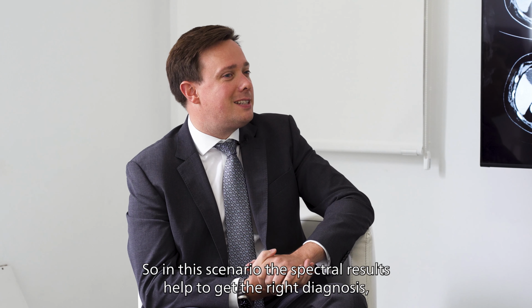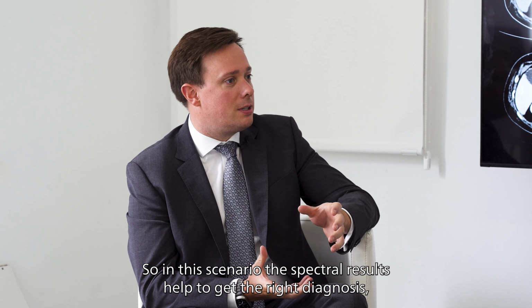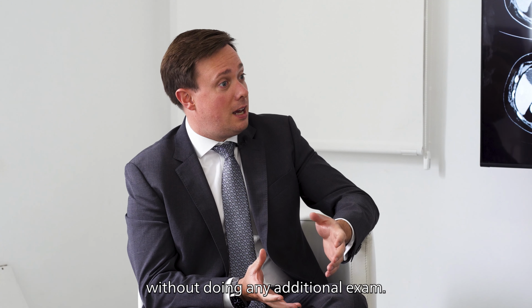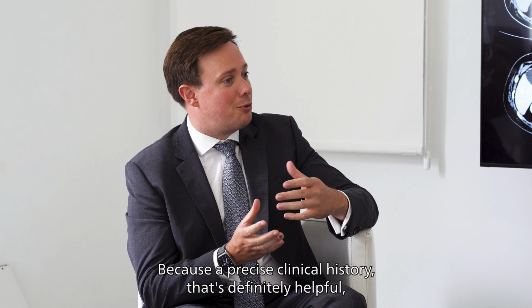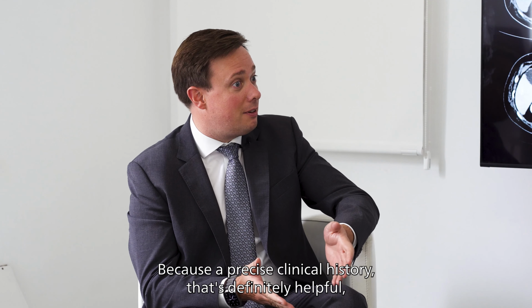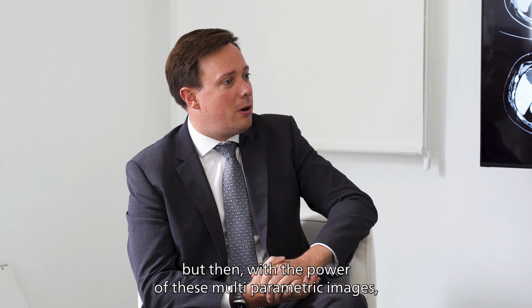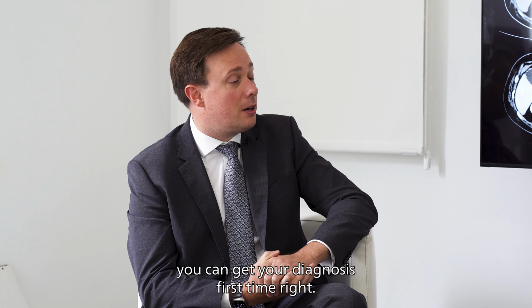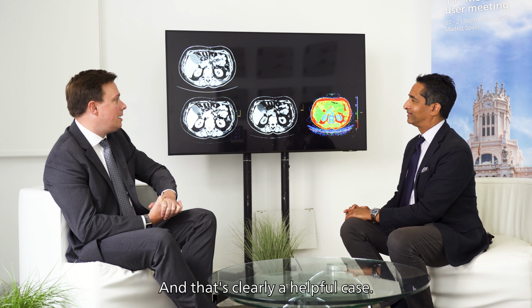So in this scenario, the spectral results help to get the right diagnosis without doing any additional exam, right? Just because with a precise clinical history, that's definitely helpful. But then with the power of these multiparametric images, you can get your diagnosis first time right. And so that's clearly a helpful case.